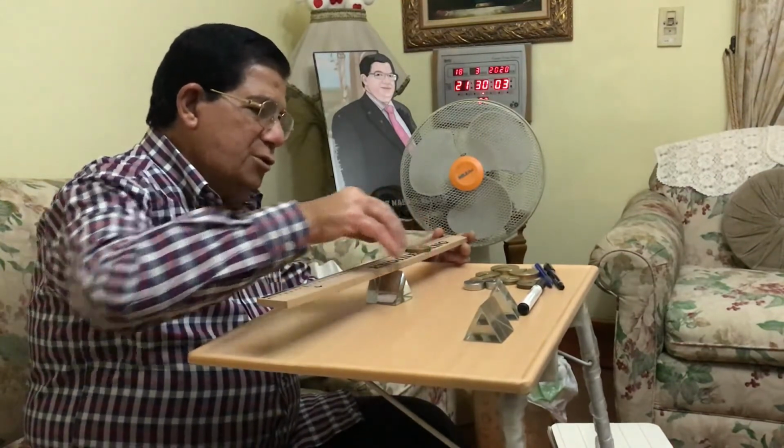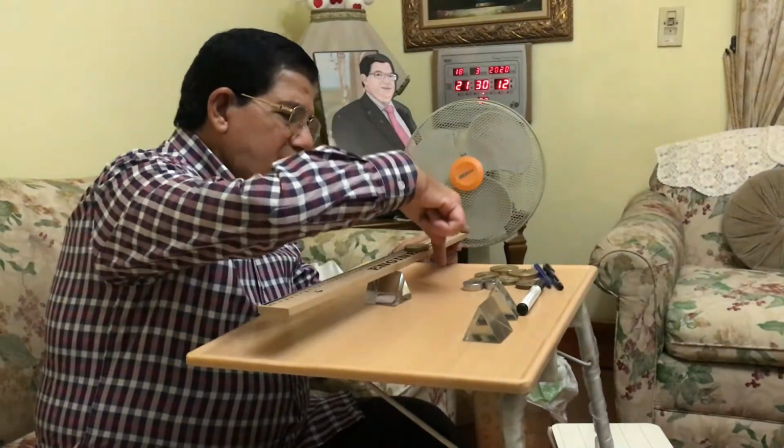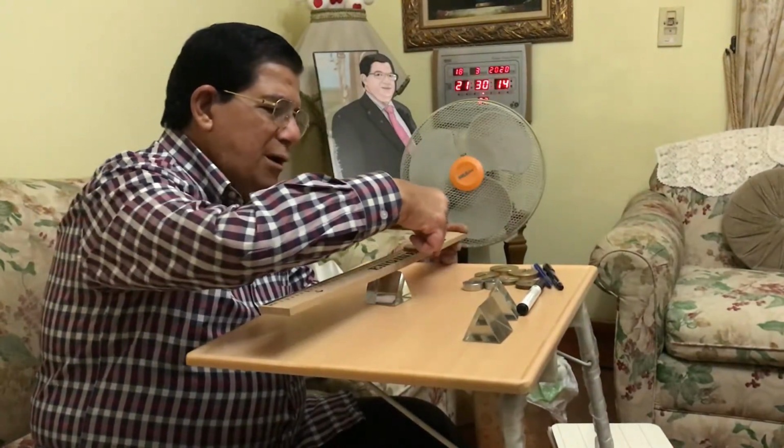If the weight is on this side, then the moment is clockwise. And how much is the moment? It is the weight times the perpendicular distance.